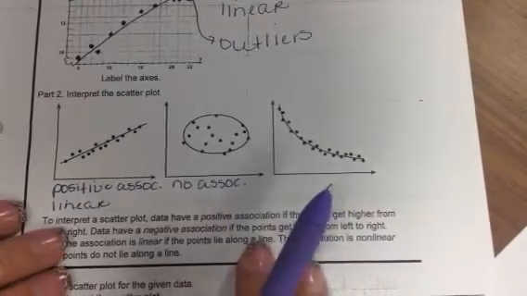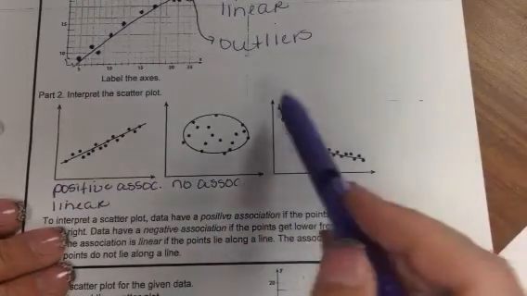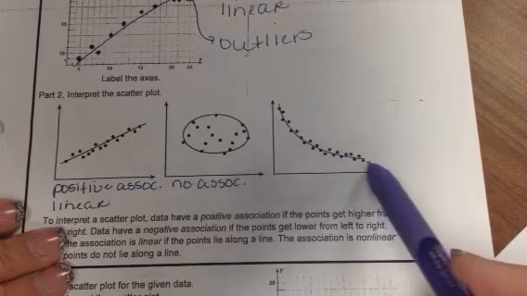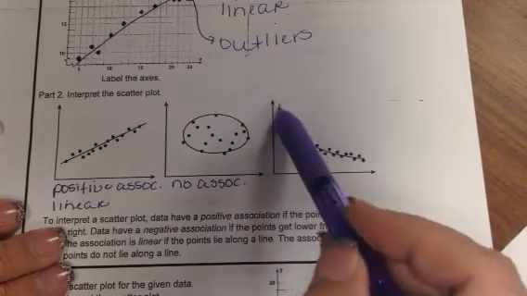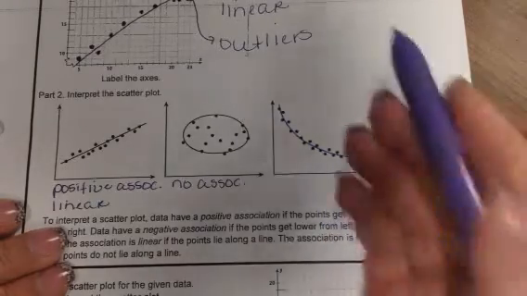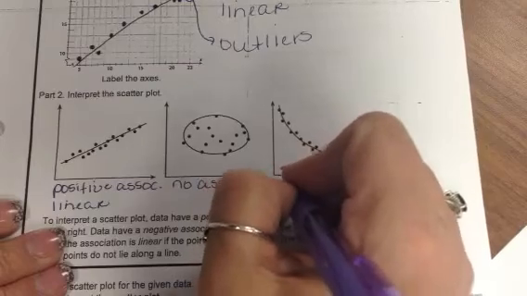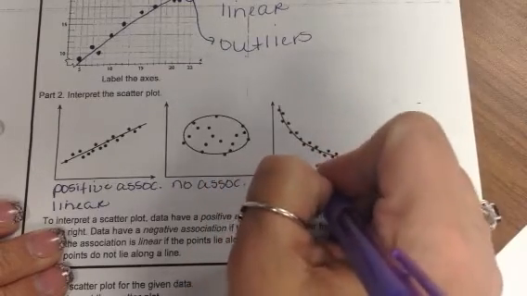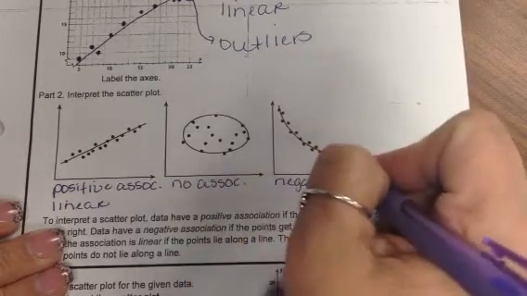If we look at this last one over here, you notice they drew a line through the middle, but it kind of curves. And it's left to right, it's going in a negative direction. So we're going to call this a negative association.